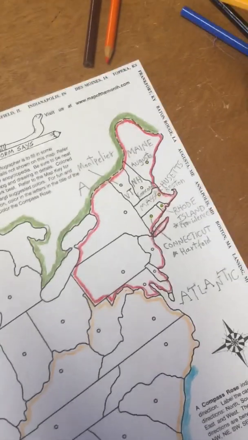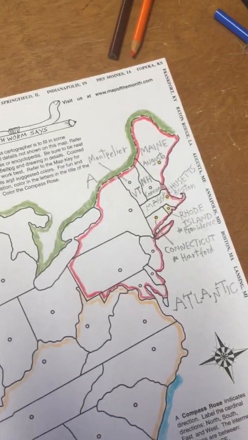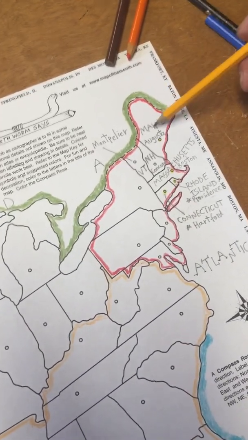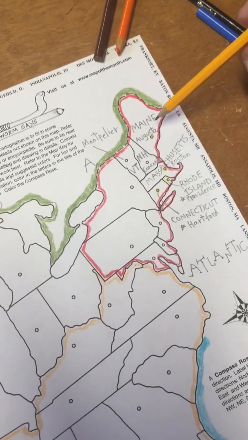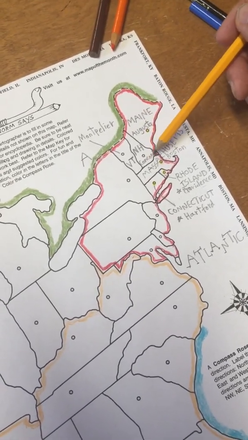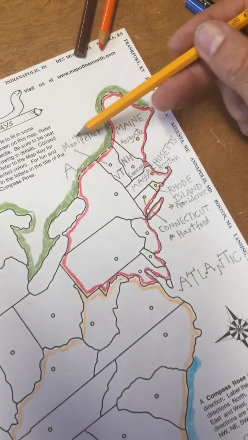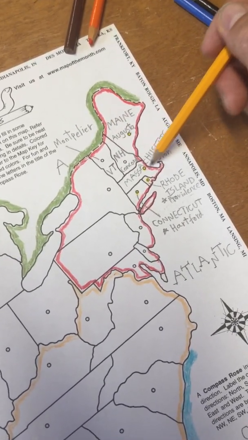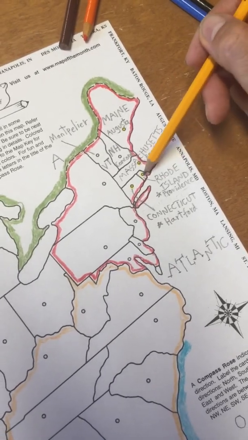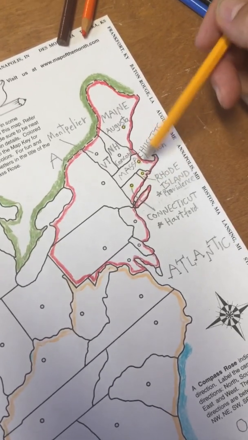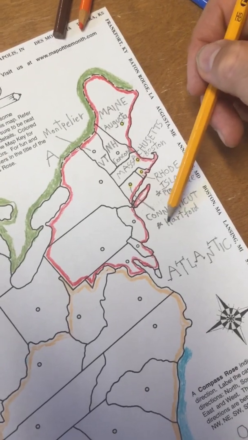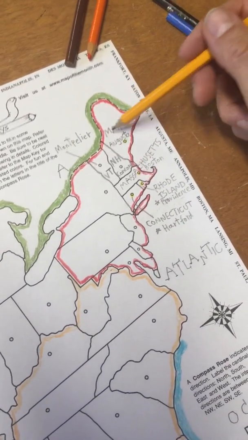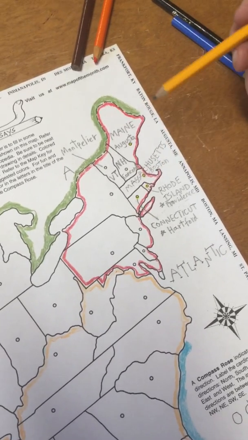Vermont and New Hampshire. Okay, let me just make sure I got everything. I want to go over these states, these New England states. Maine, Augusta. New Hampshire, Concord. Vermont, Montpelier. Massachusetts, Boston. Rhode Island, Providence. Connecticut, Hartford. Okay, those are the hardest states within the Northeast to label.